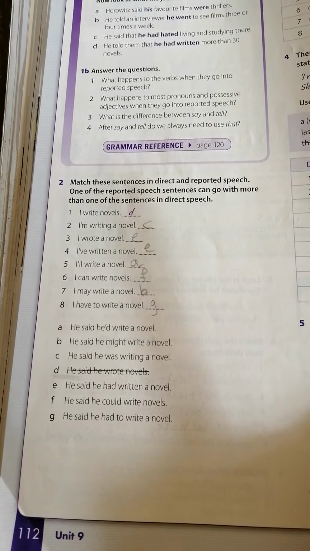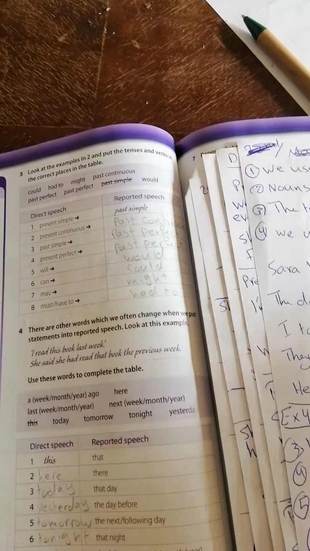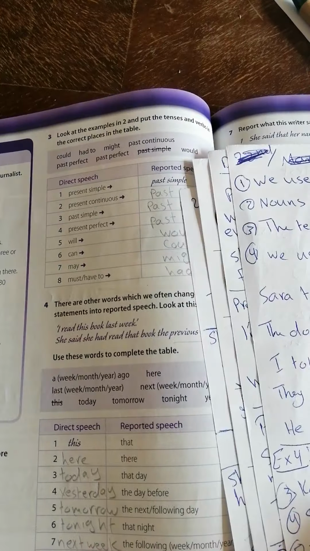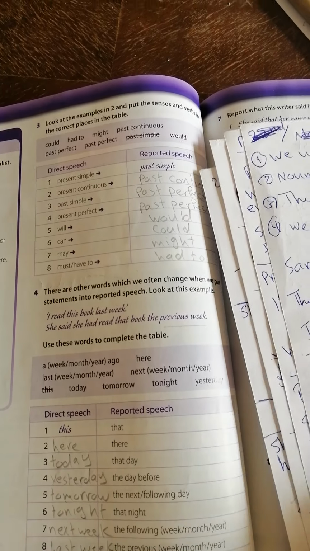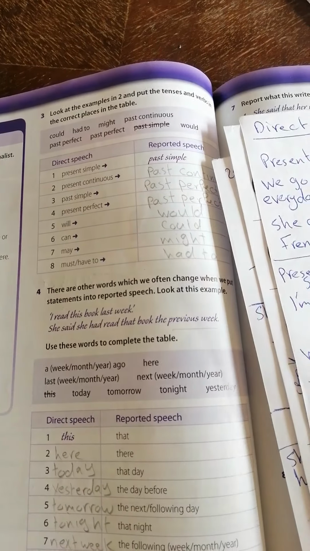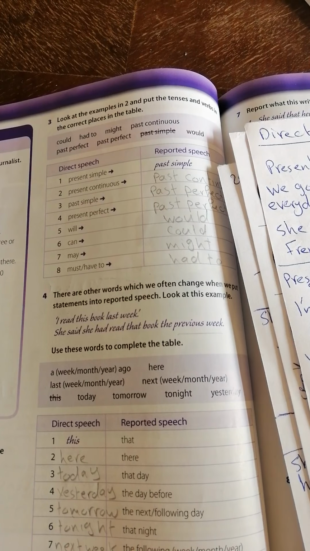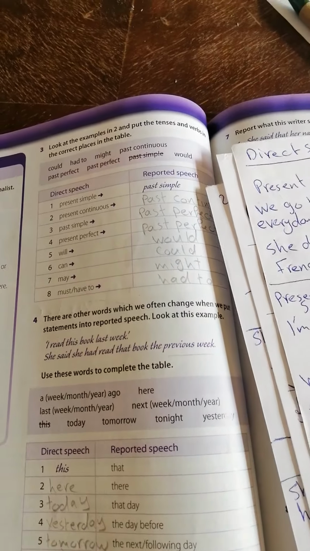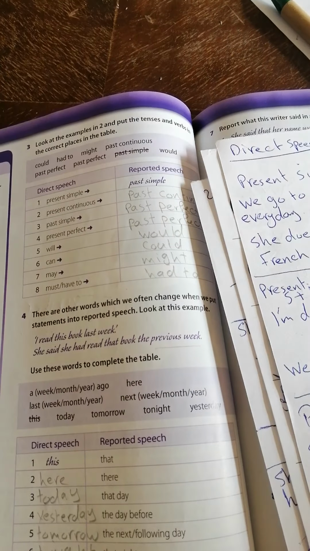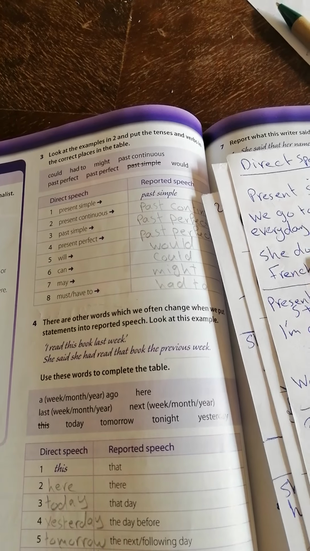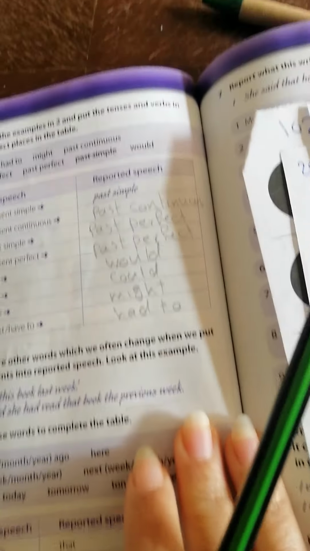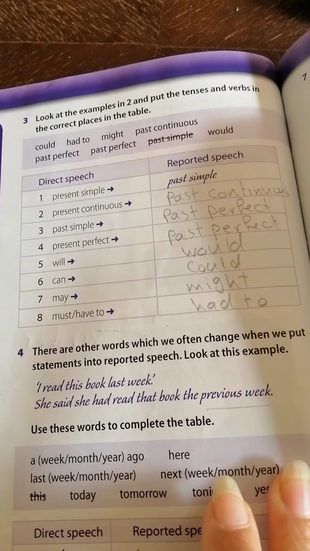Okay. Now I want you to go to your book, student book, page 112. 112. Here we are going to do these two exercises, exercise 3 and exercise 4. Okay. Now, what do we have to do in exercise 3? We need to complete the table with the correct tense. That means they are asking us how do we change the reported speech or the tense of the reported speech. Okay, we explained this, but I want you to do the exercise.